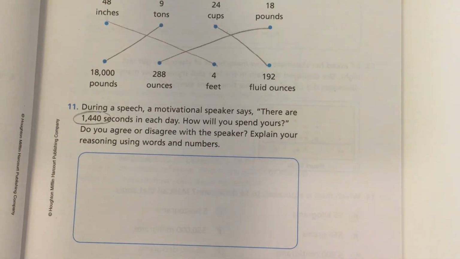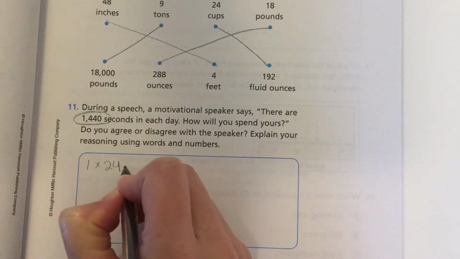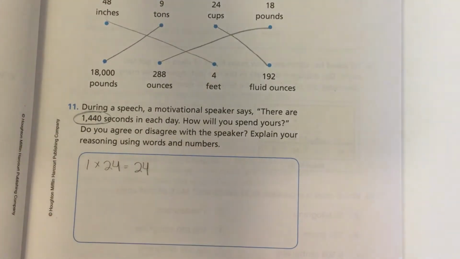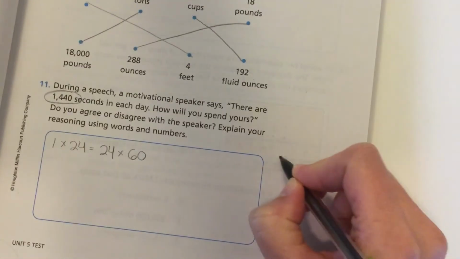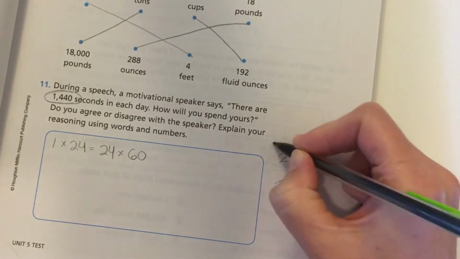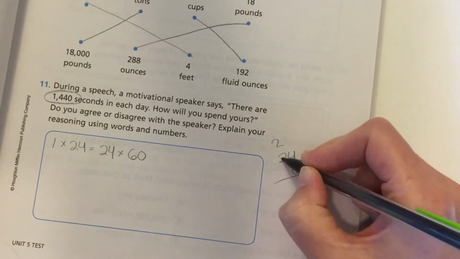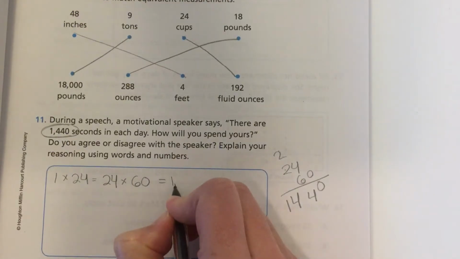How could we figure that out? How could we figure out how many seconds are in a day? Well, I know that one day has 24 hours in it. So I'm going to say 24 hours. And then I know that I need to figure out the next thing, which would be how many minutes are in hours. So I would do 24 times 60. Off to the side, I'm going to write that out so that I have my work a little bit separated from my equation. Okay, so 24 times 60 is 1,440.